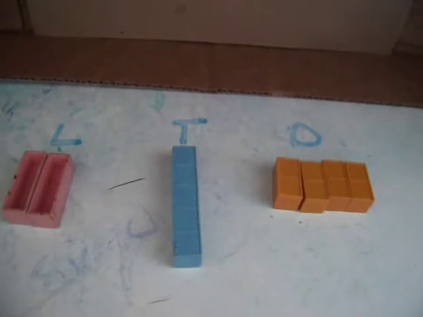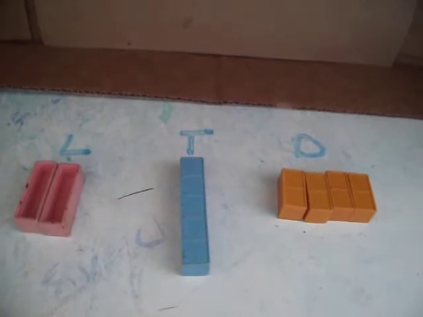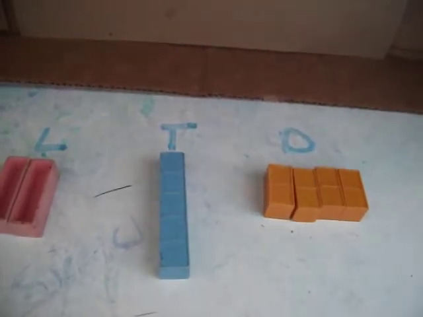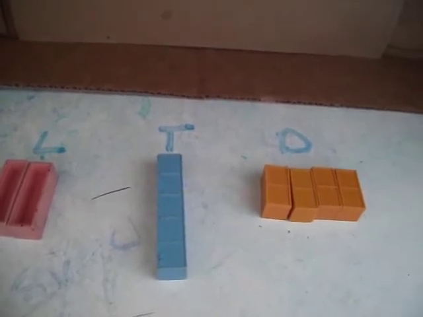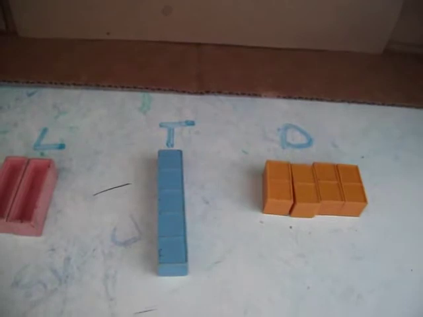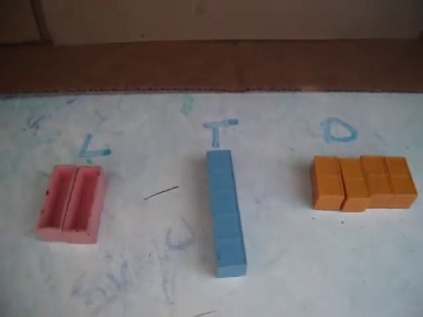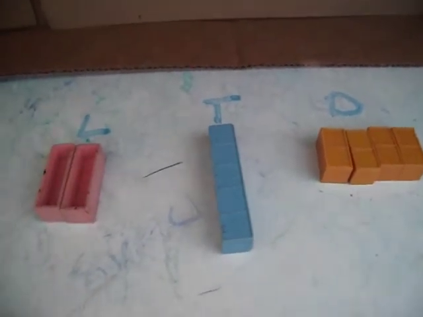T and 4D is 13. Equals 14? No, 13. Oh, 13? Yep. And L and T is -1.